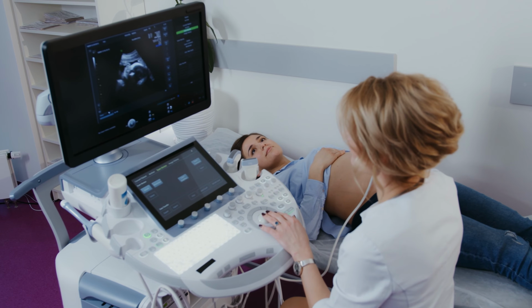So how would somebody know if they're experiencing a blighted ovum or an anembryonic pregnancy? Unfortunately, there's really no way to know until you get to your ultrasound, and there's just no way to predict it.